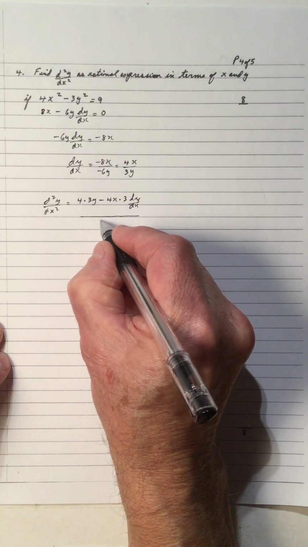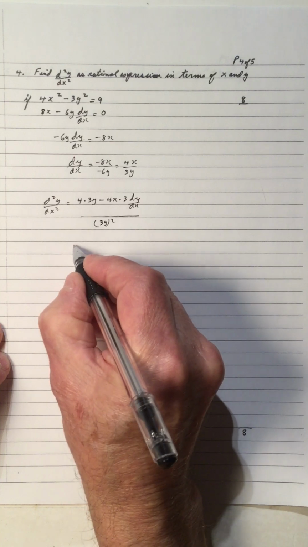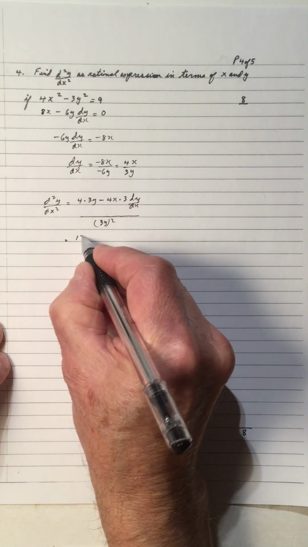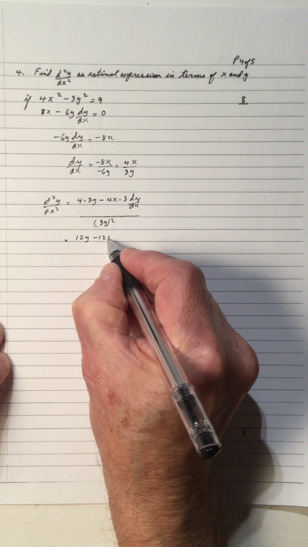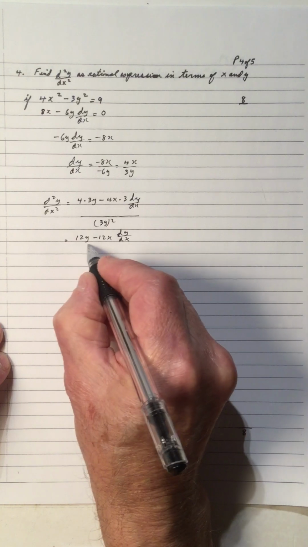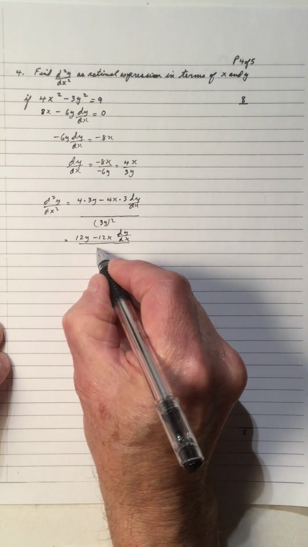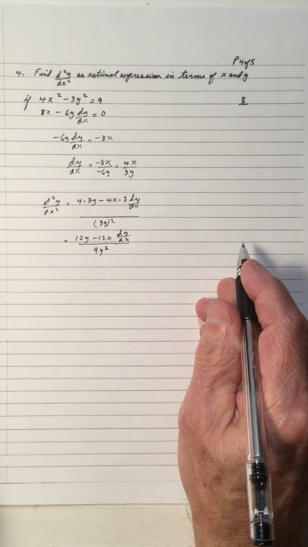So 3y is squared. So that gives us 12y minus 12x dy/dx all over 9y squared.